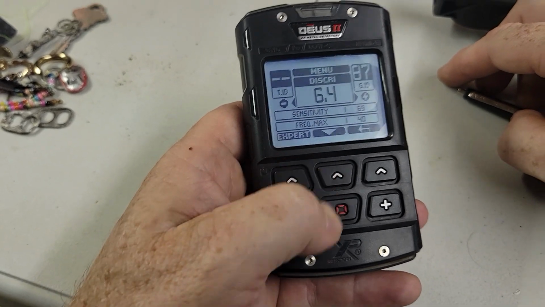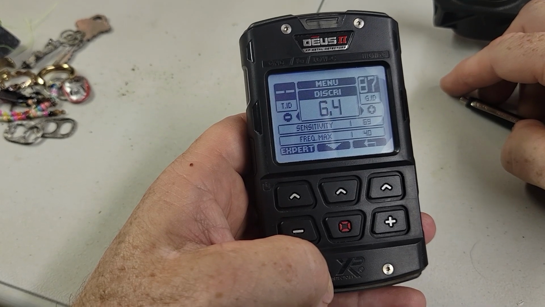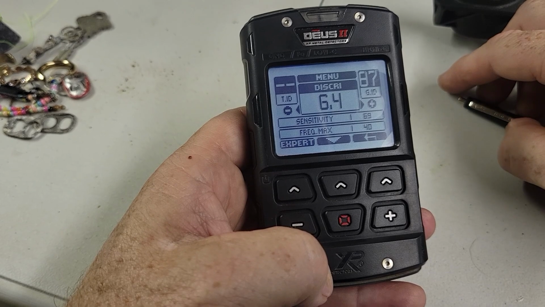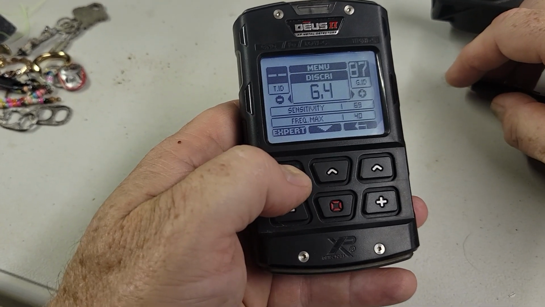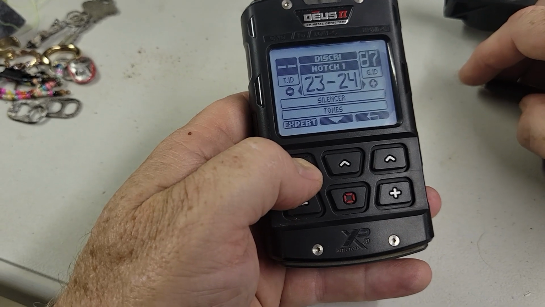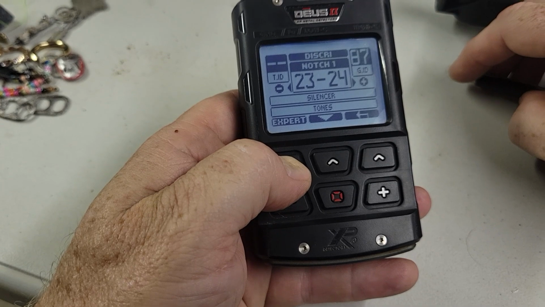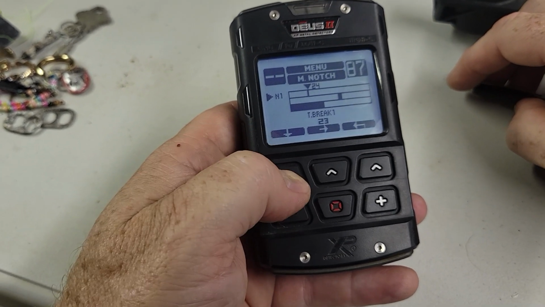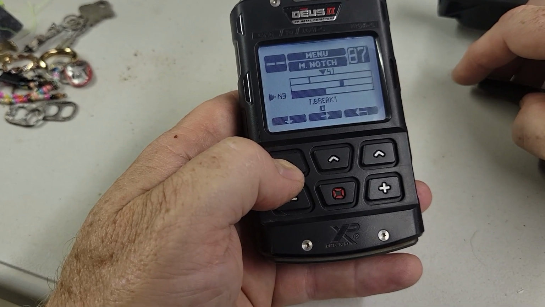For me, over time, I think everybody, as you learn how to use this machine, you're going to figure out the more filters you add into this machine, you take away something or you give up something. So, you know, I typically don't like to do too much notching or discrimination for that reason. So for me, this is too much for me. I would never do this, honestly, in a real world situation.